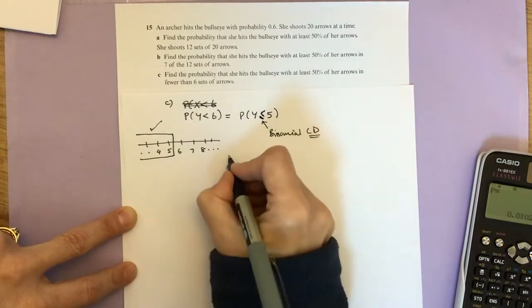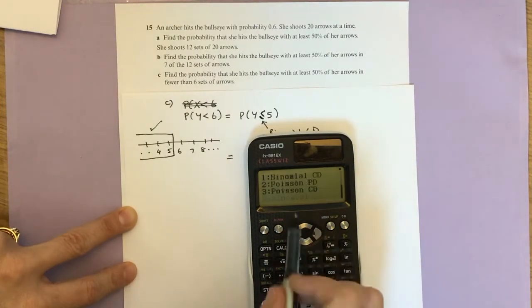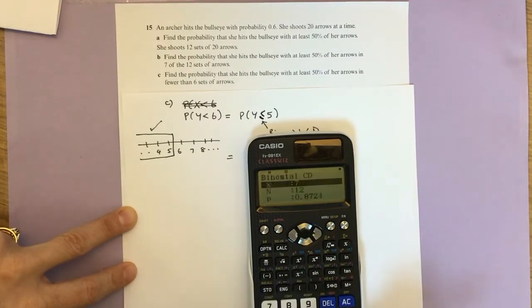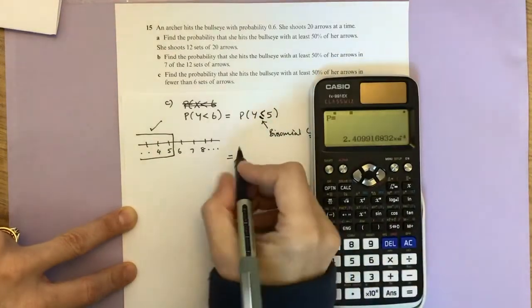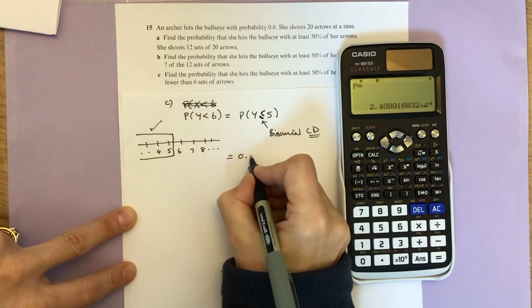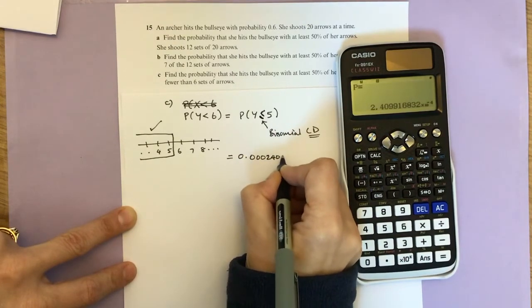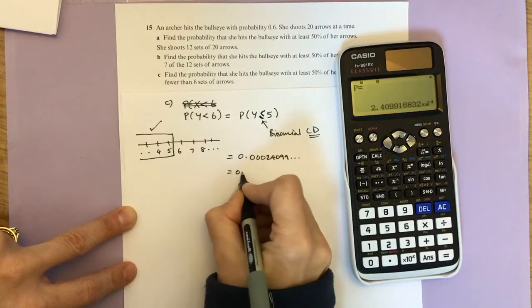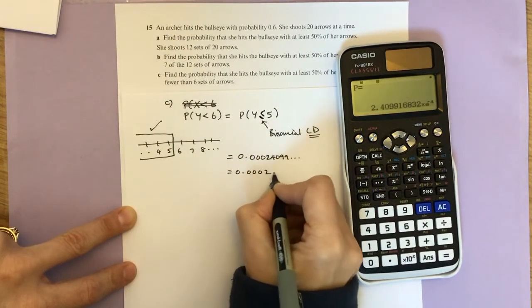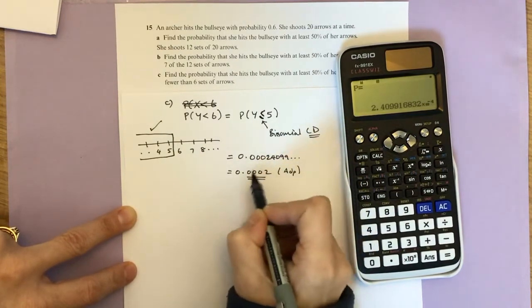So binomial CD on our calculators. Let's do that. So down one, binomial CD, variable because I know my value of Y. This time I want it to be less than or equal to 5. It's remembered the distribution, and there we go, quite a small number. Don't know if you can see that on the screen, but I'll write it out. So it's 2.4, etc., times 10 to the minus 4, so 0.0002499, etc., and that's 0.0002 to 4dp, or 0.00025 to 2SF. Again, as long as we've got this, this is absolutely fine.